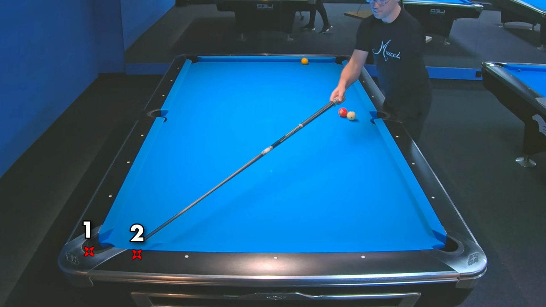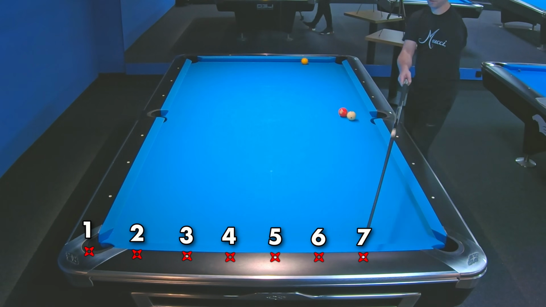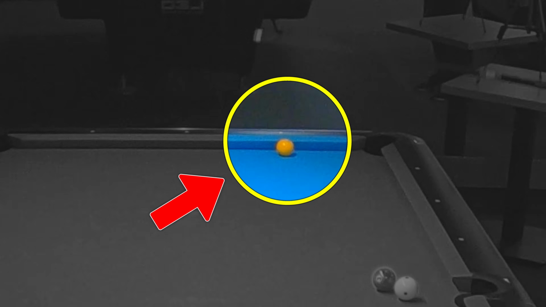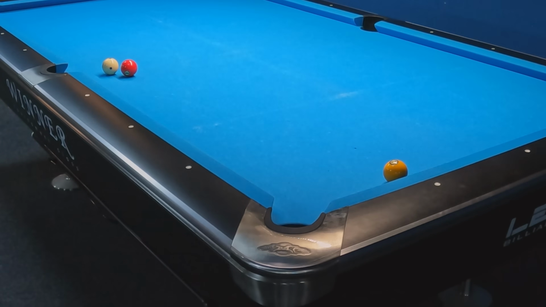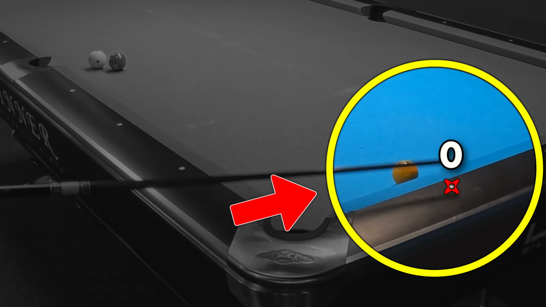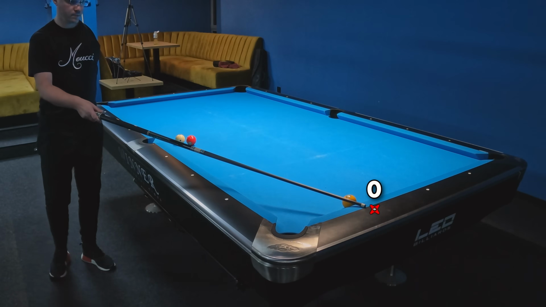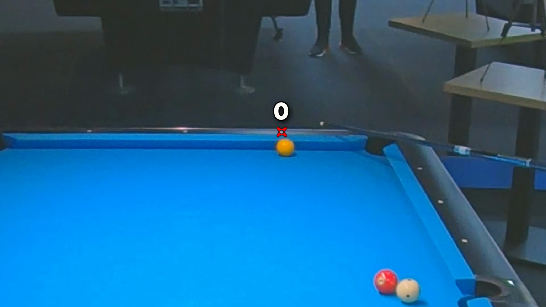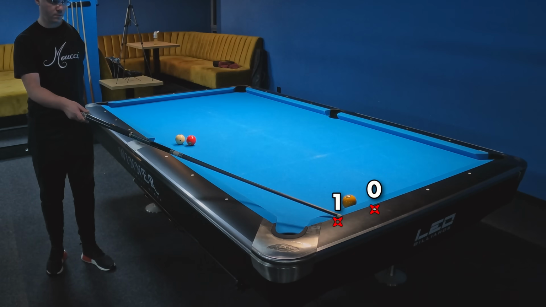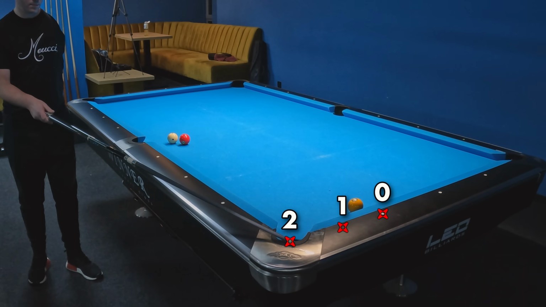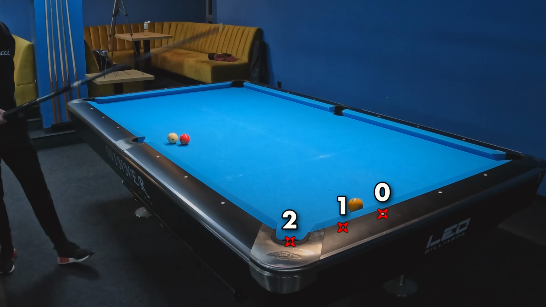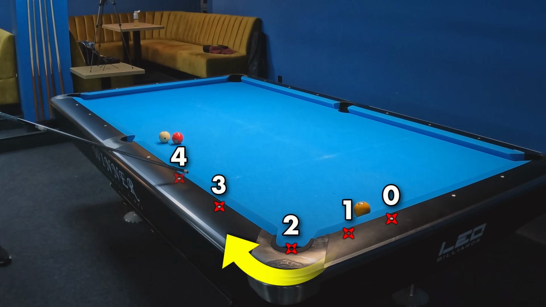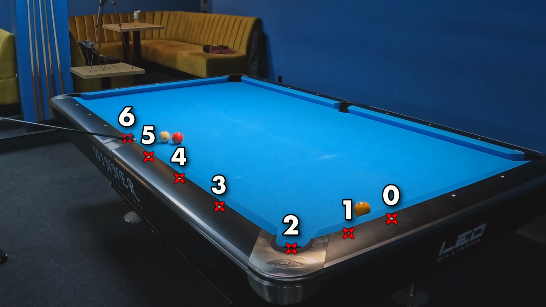Numbers on the short rail once again remain in the same places, and number 0 once again is in the same place where the object ball is. But in the next step we need to go half a diamond along the short rail, and there is number 1. At the point where the corner pocket is, we have number 2, and if we go around the pocket, then each full diamond refers to the next full number.